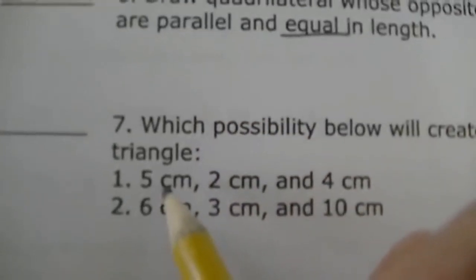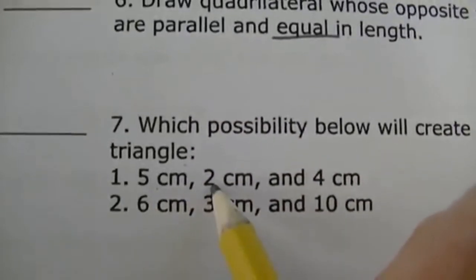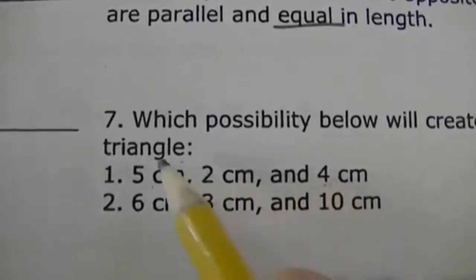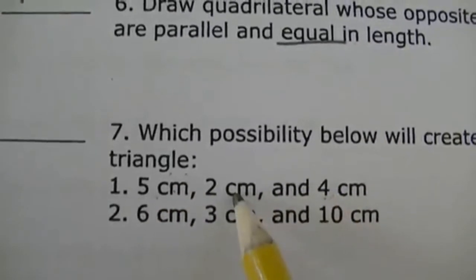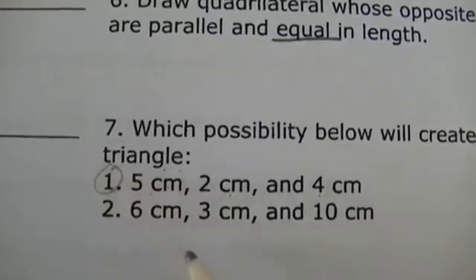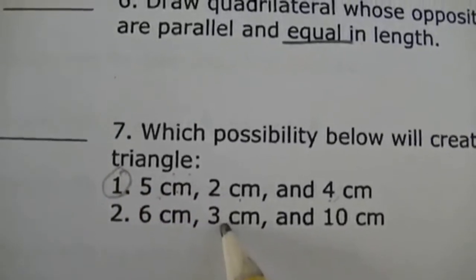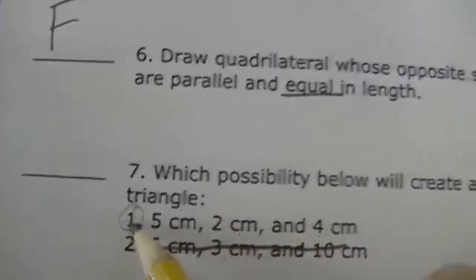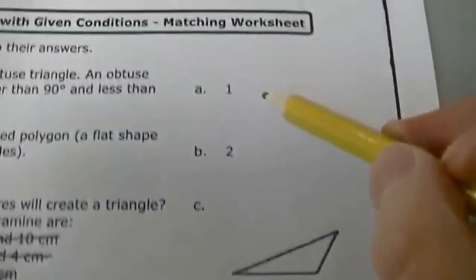Which possibility below will create a triangle? Okay, let's fit that criteria. 5 plus 2 is 7. 7's bigger than 4. Okay. 2 plus 4 is 6. That's bigger than the third side. 5 plus 4 is 9. That's bigger than that third side. So I think it's this one so far. Okay, 6 plus 3 is 9. 9's not bigger than the third side, so that's not it. So the one with 1 is A.